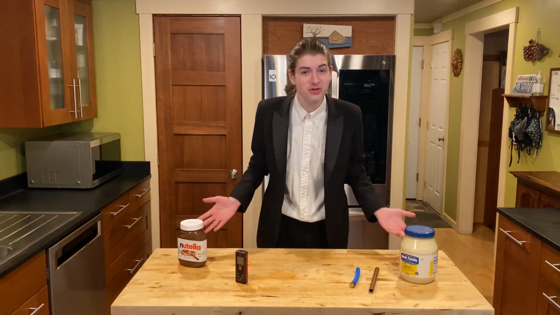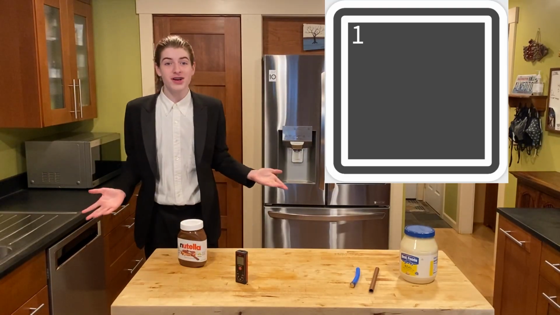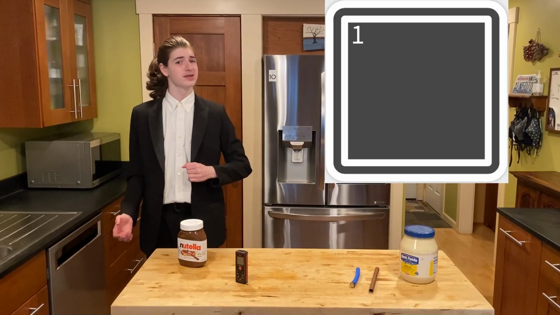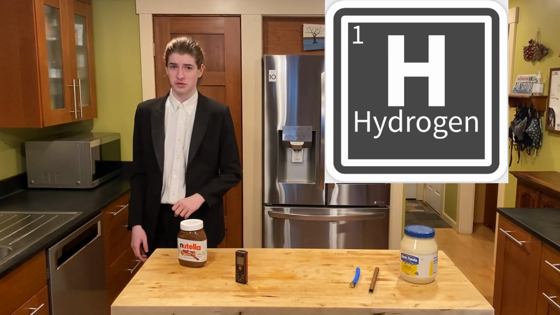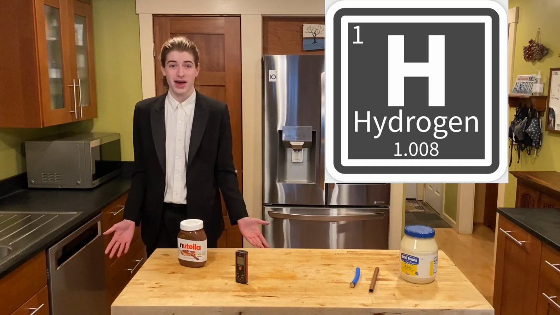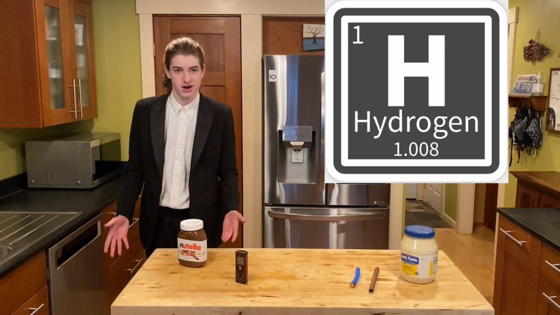So, how do you read the periodic table? Well, at the top, you have the atomic number, which is how many protons it has. Then below that is the elemental symbol and the elemental name. Pretty self-explanatory. And then finally, the atomic weight. It's just how heavy the atoms are, because they can differ depending on how many electrons there are.